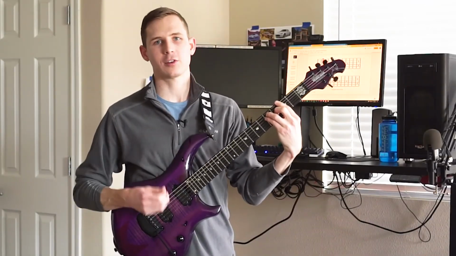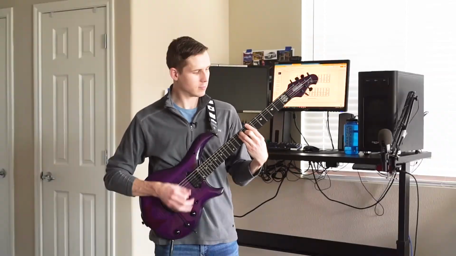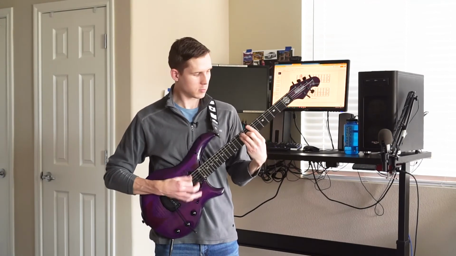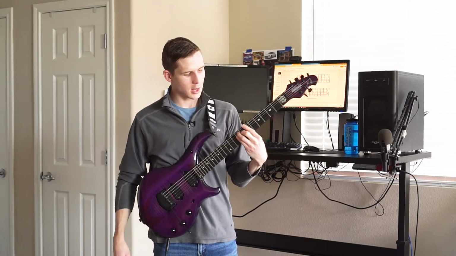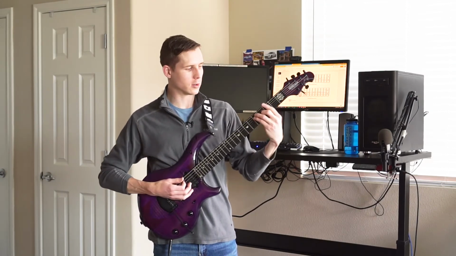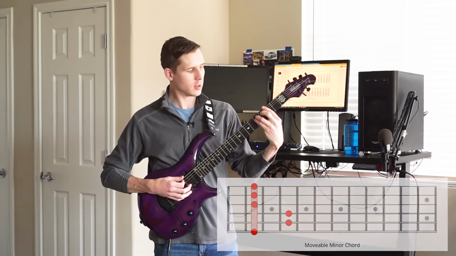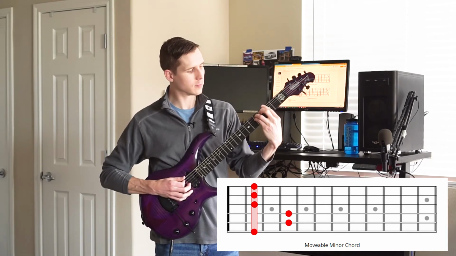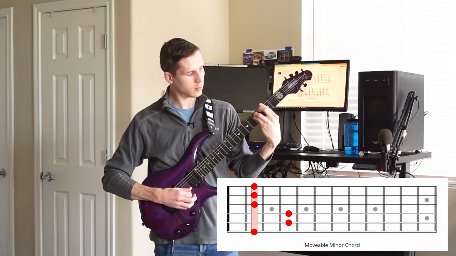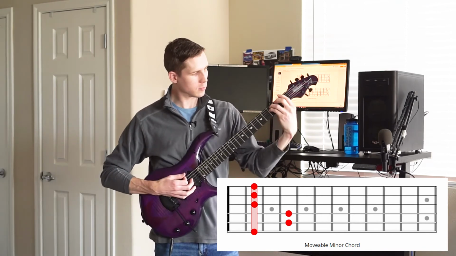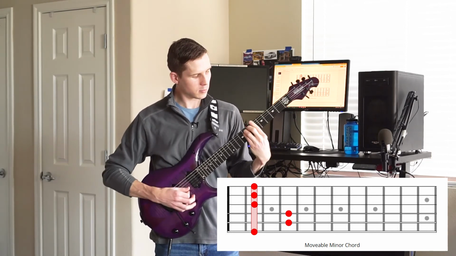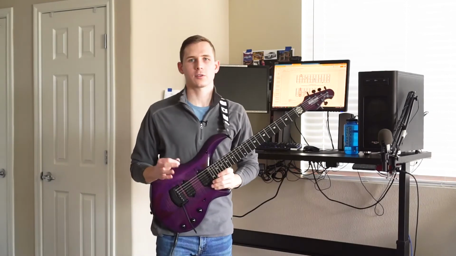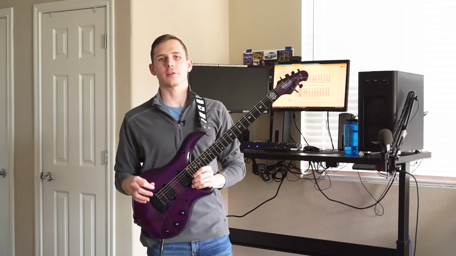And you can move that shape around anywhere. So if you're playing a chord progression, and if you want to play a minor chord that you can move all around, you can just lift that middle finger off. So you're playing bar across, so 4, 6, 6, 4, 4, 4. Really easy.